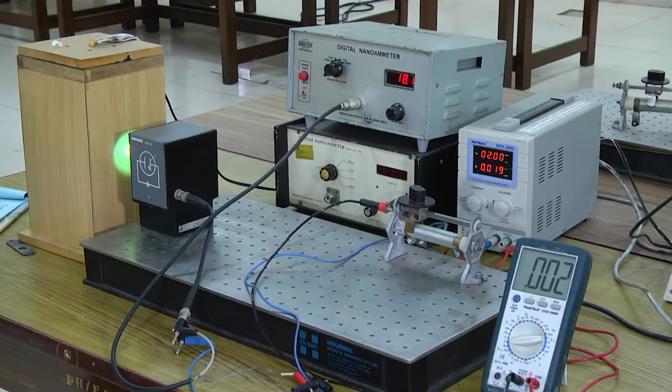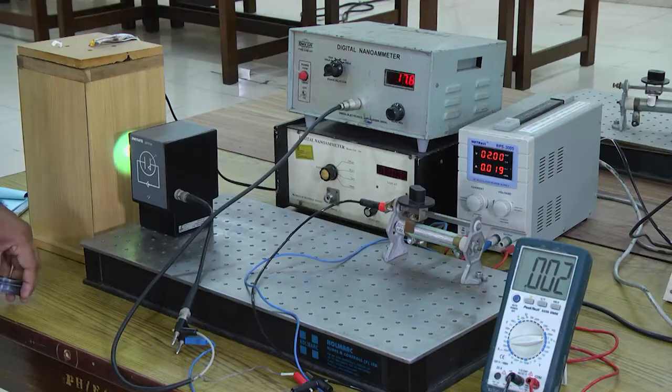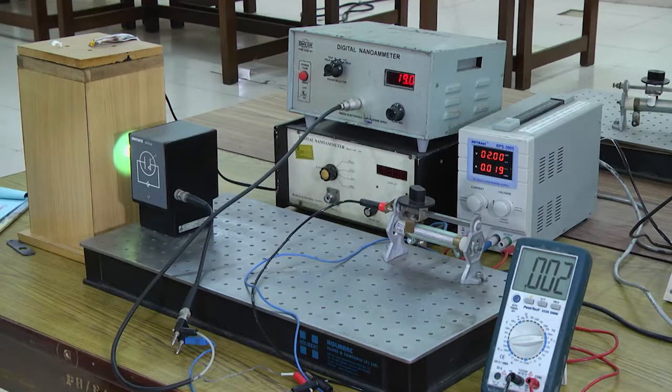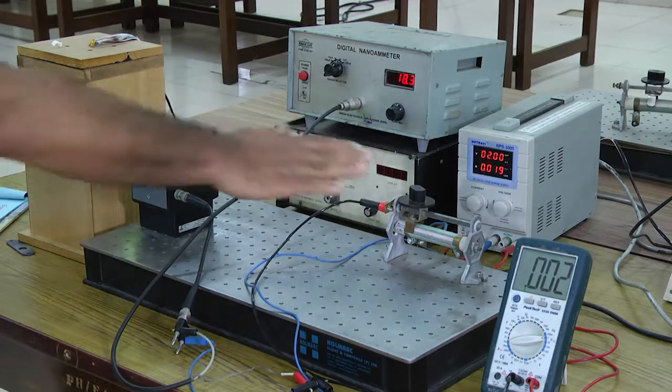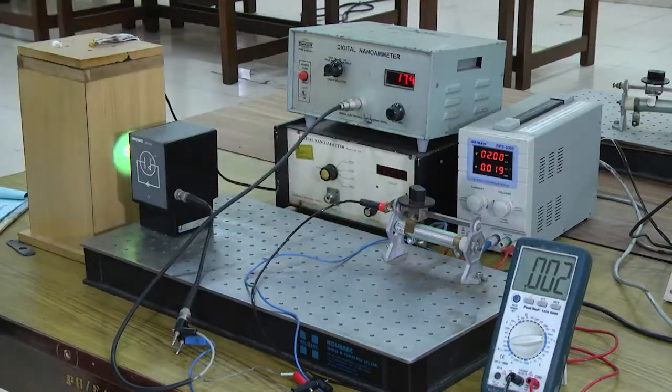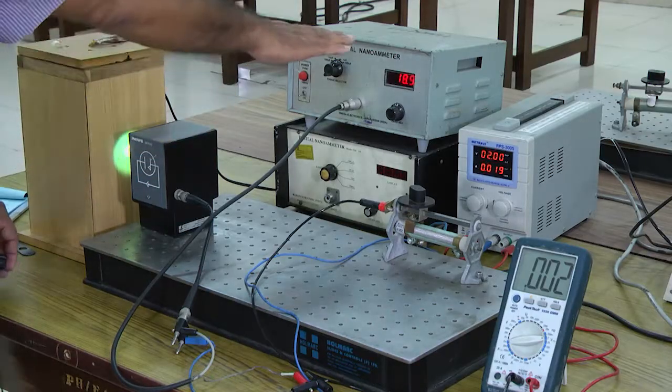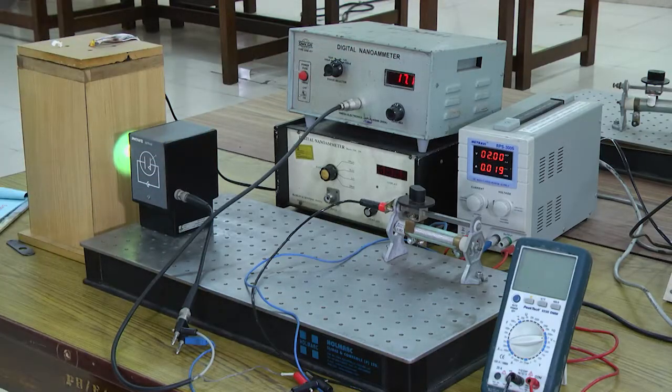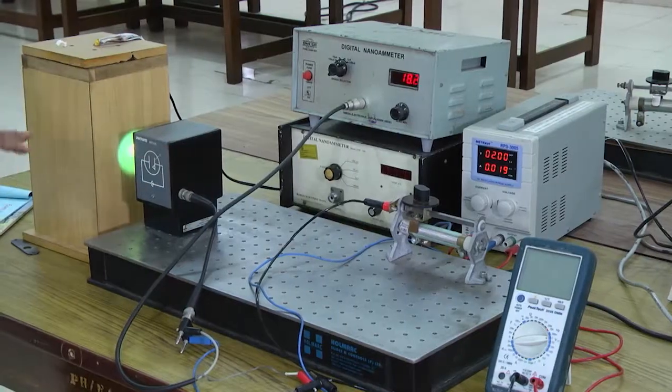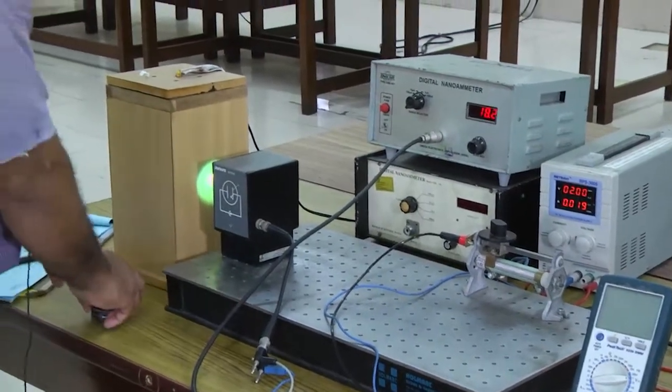That is why the plate current is different, even though we have not applied any negative bias, at 0 voltage. So this current is decreasing. One has to note everything down and find out the stopping potential.